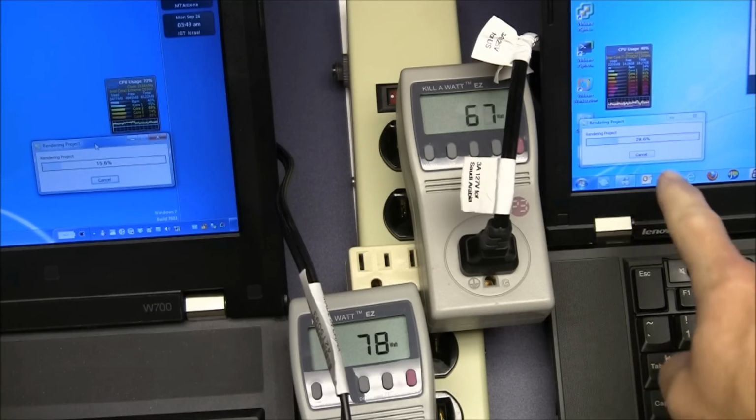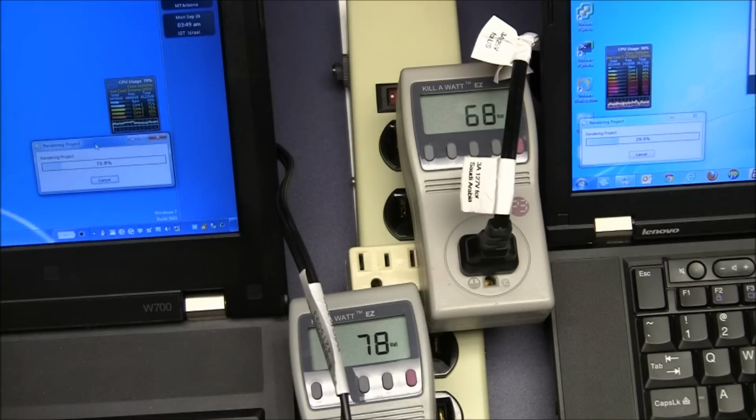So if we come up to a third of 100% here, it'd be easy to figure out what percentage that one's done in comparison. So I'm going to get to 33 on this, and we'll compare that to the number over here. So W520 on the right is now at 33.3, 18 over here.